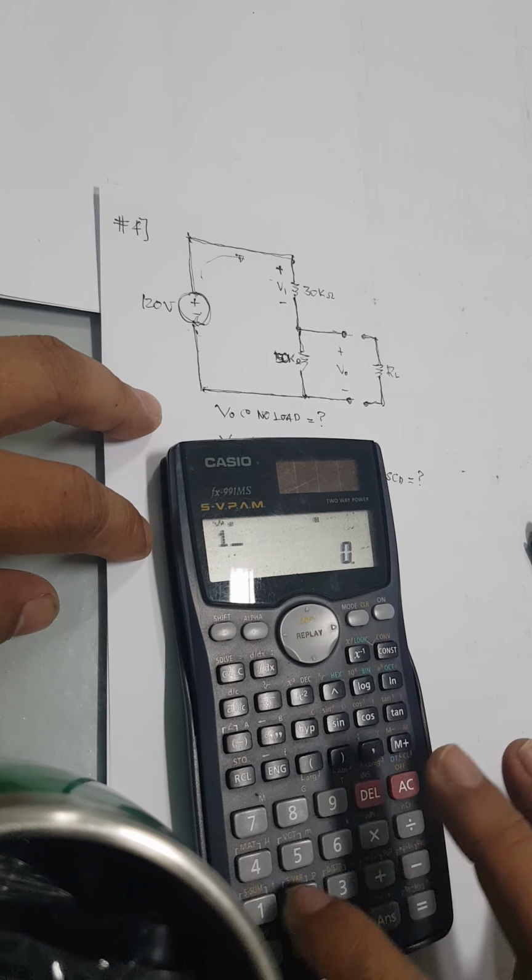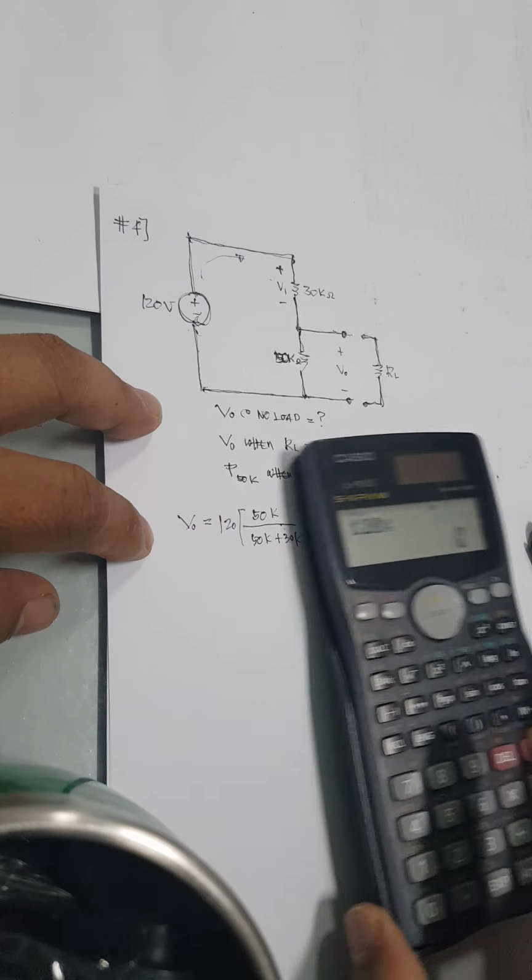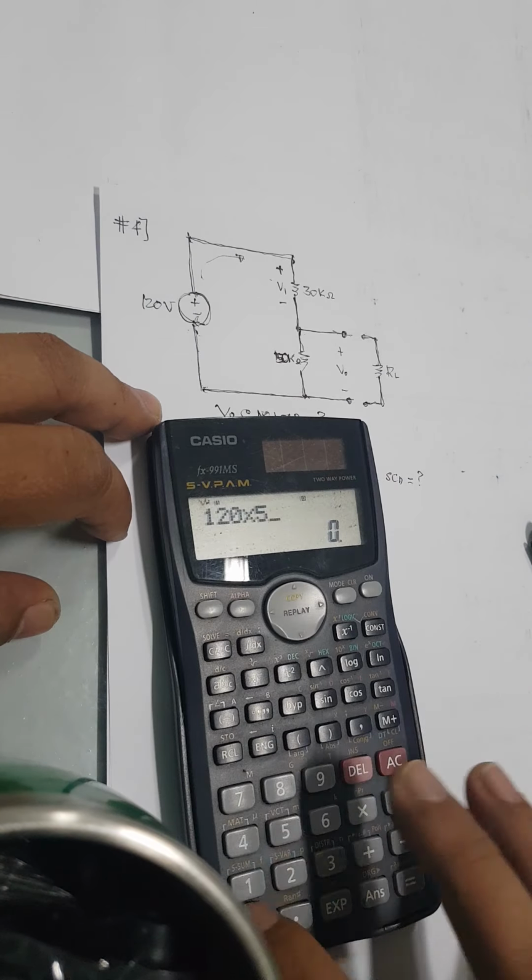And the answer should be, so what do we have? 120 times 50 divided by 80. The answer is 75 volts. So we have now 75 volts VO. That's the first question. So we were able to answer first question. Now for the next question, VO when RL is 450 kilo ohms.